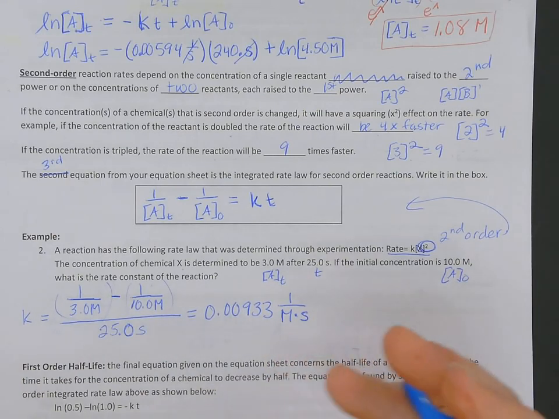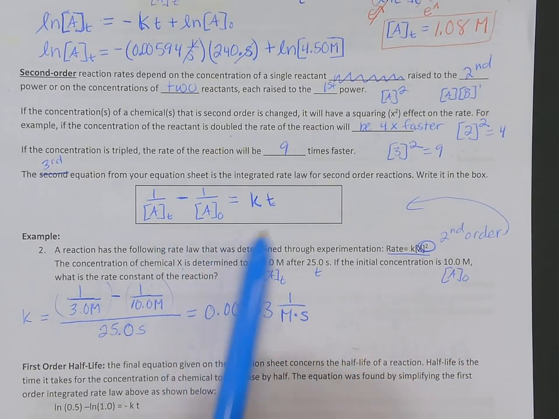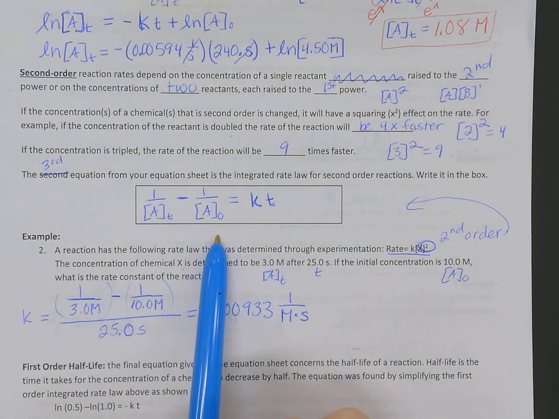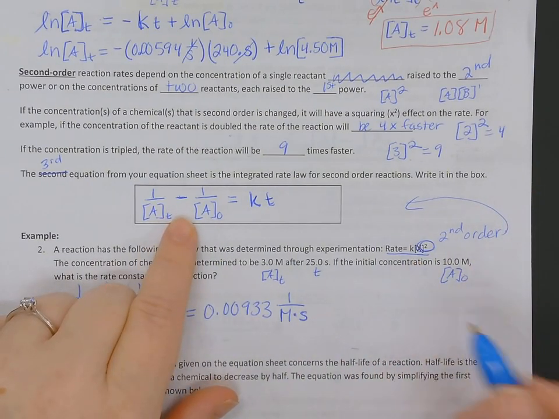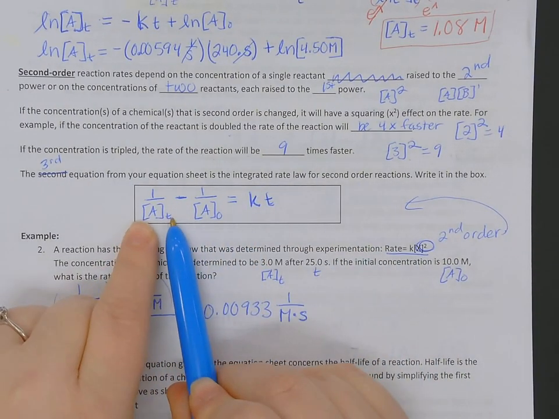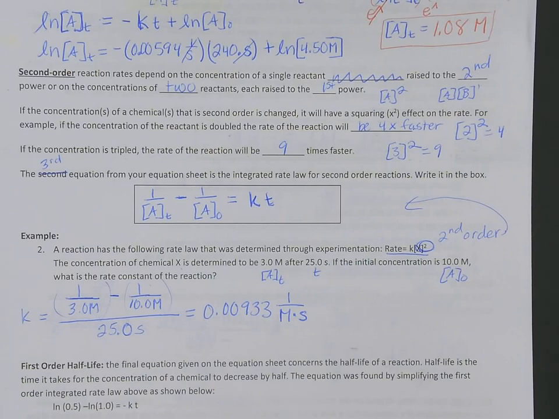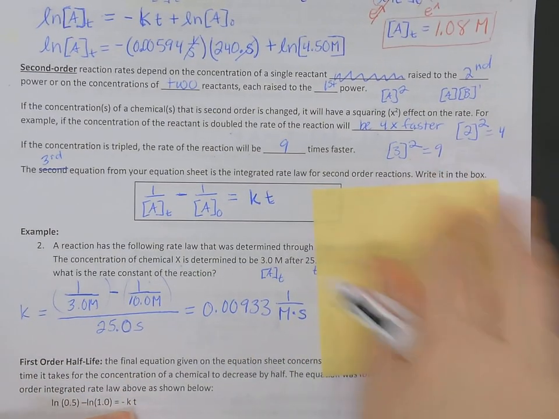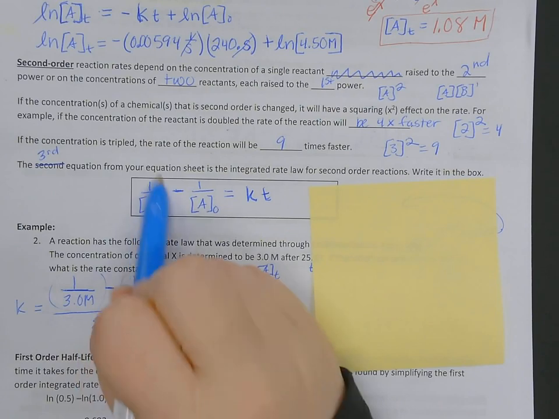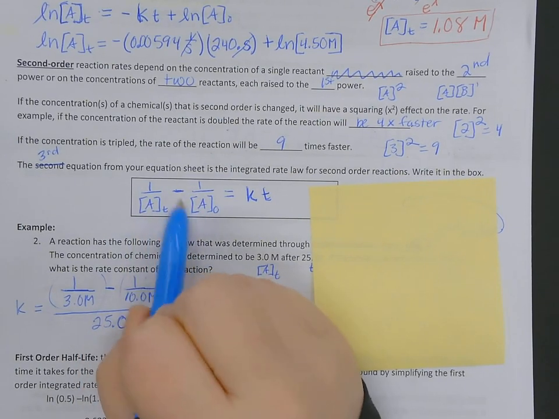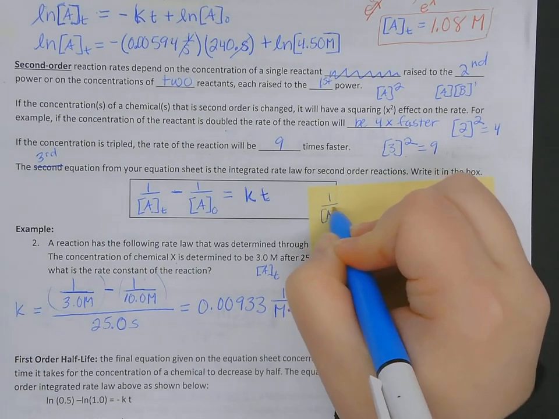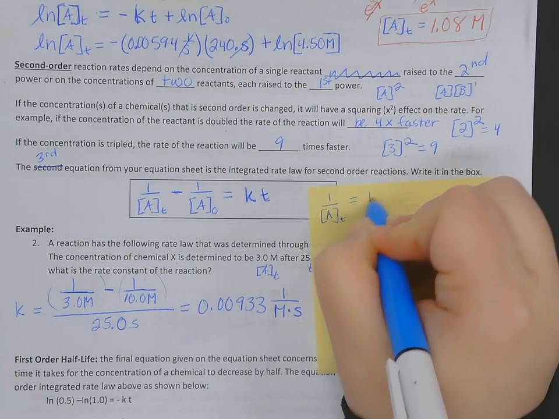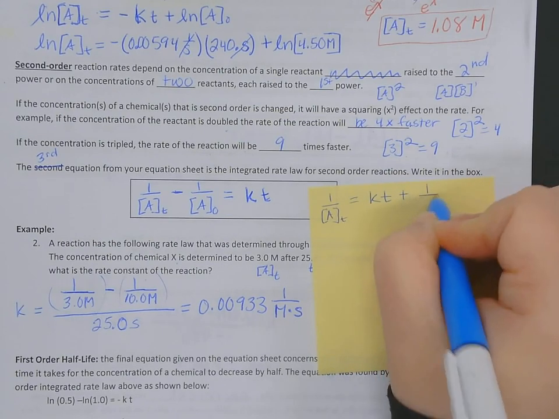We can answer any other question with this. You've really got to be careful with these fractions though, okay? If we wanted to solve for AT or A0, you have to remember that it's a fraction. So let's just pretend I want to find AT. Let's look at that real quick as a little side note. If I wanted to find this value, they're being subtracted, so I would add this one to the other side. So I get 1 over AT equals KT plus 1 over A0.